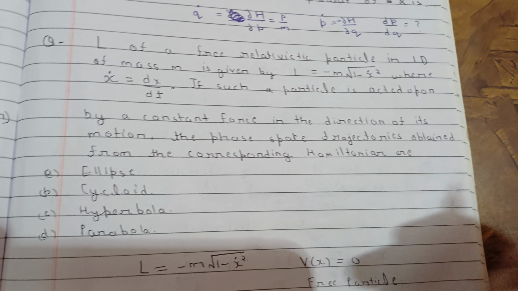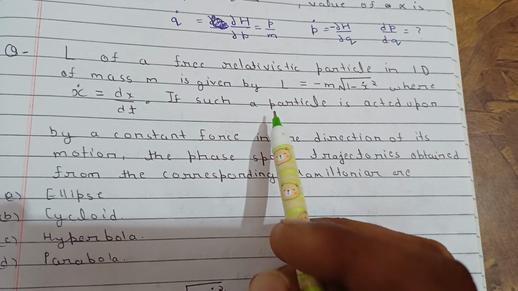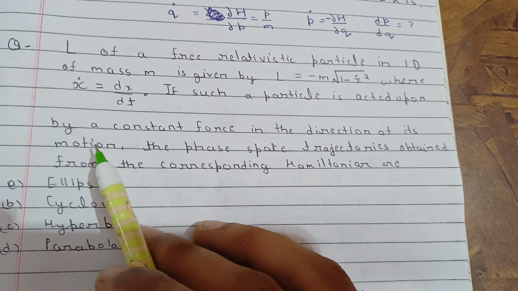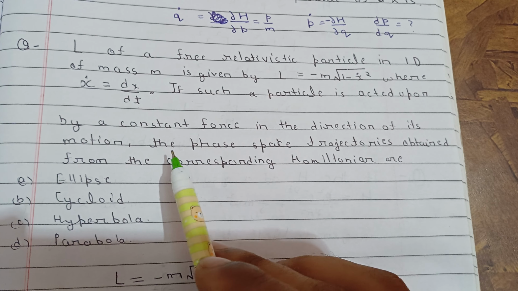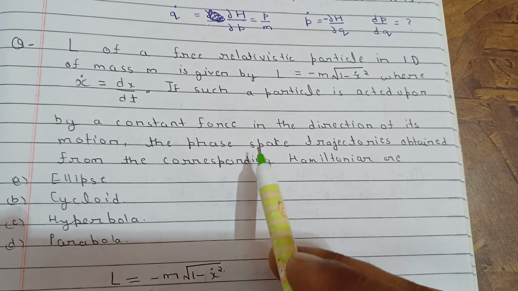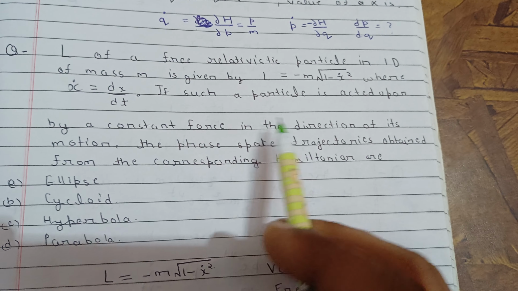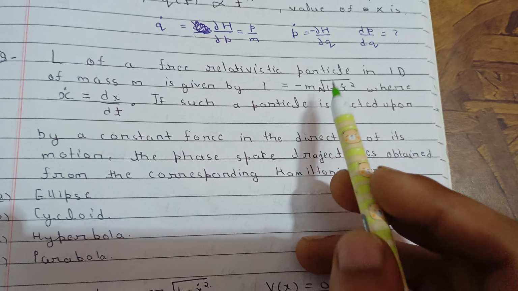So how will we proceed? It's a free particle, and to find the relation between p and x we need to find the Hamiltonian. Why? Because this motion is supported by a constant force, so the Hamiltonian, that is the total energy, will be a constant of motion, and the energy you can find as F into x. So you can equate energy equal to Fx, and energy is the Hamiltonian. So first we need to find the Hamiltonian, then we can equate it to find the relation between p and x, that is, to find this graph. That's how we'll proceed. First the Lagrangian is given, and first we need to find the Hamiltonian.